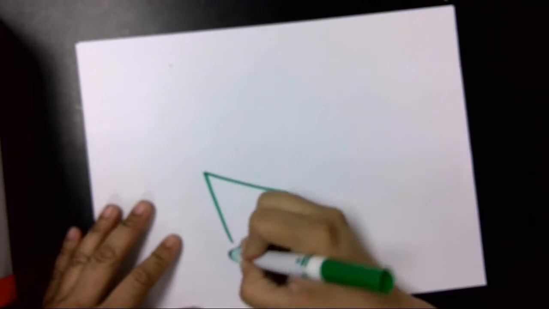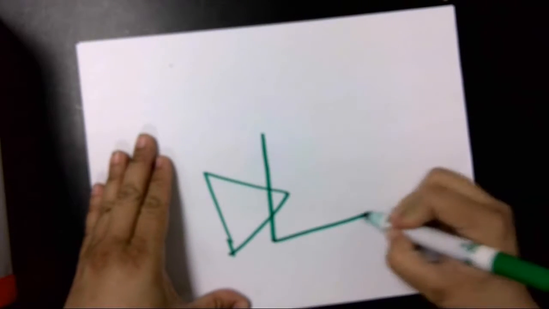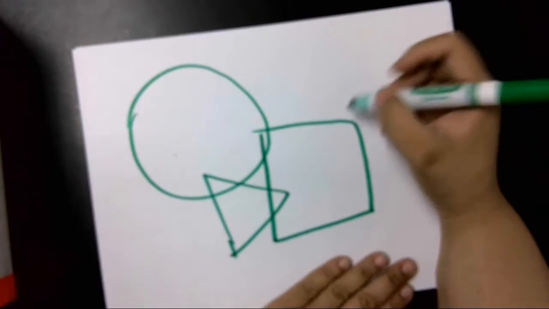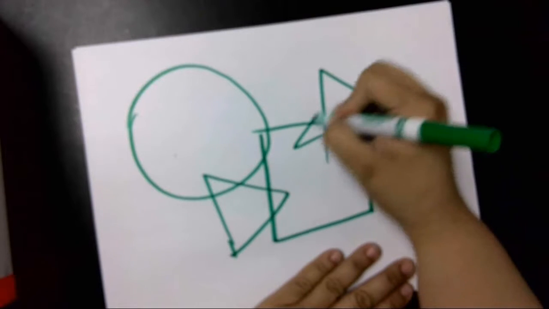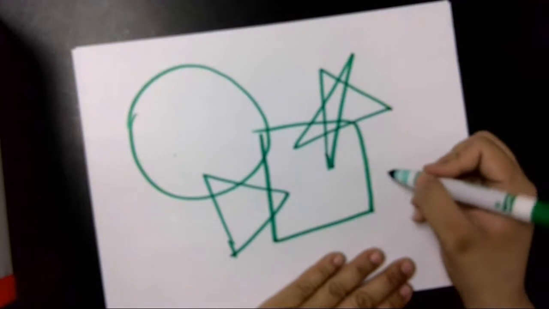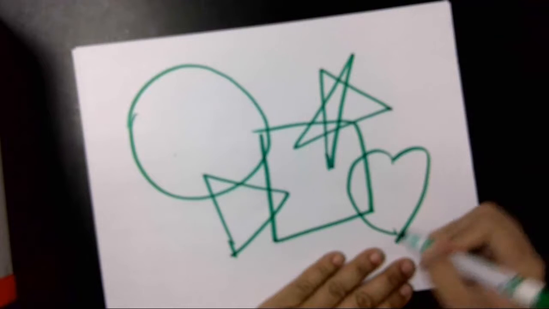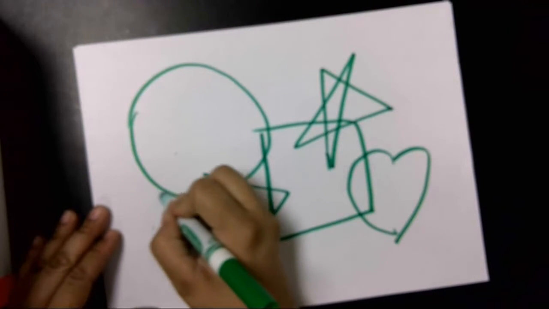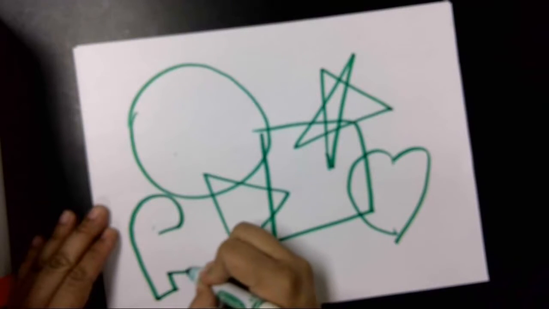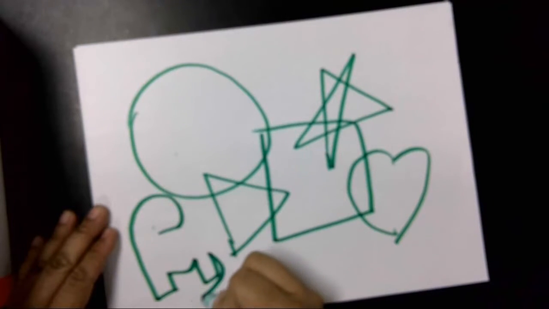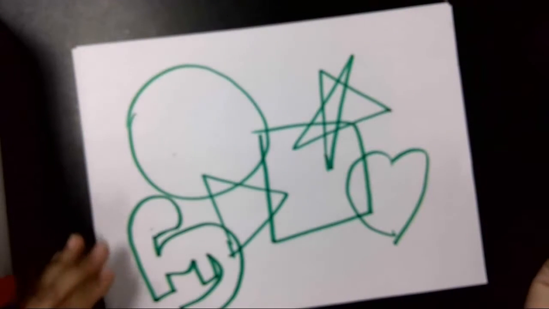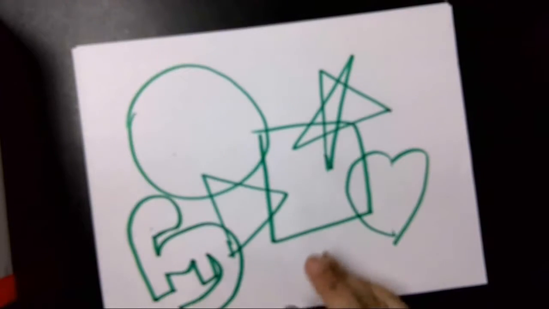You could do triangles, or squares, circles, stars, hearts, or even an organic shape, for example. What shape you choose is up to you. But I'm going to go ahead and continue working on a piece that I've already started.